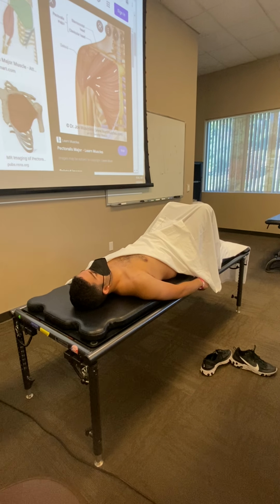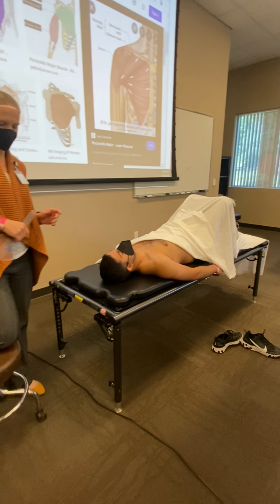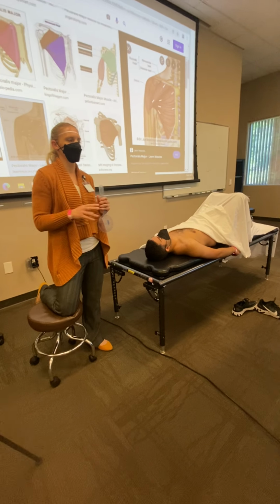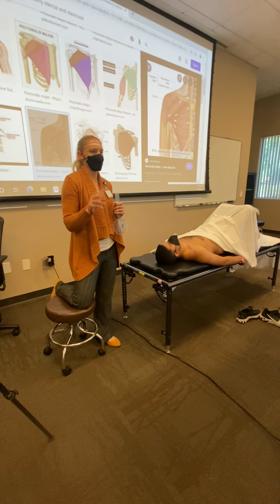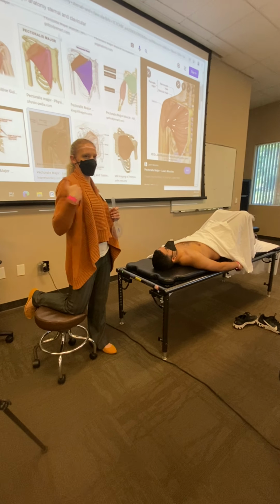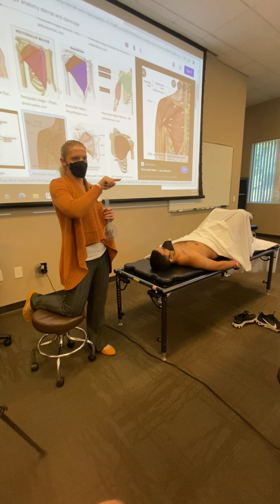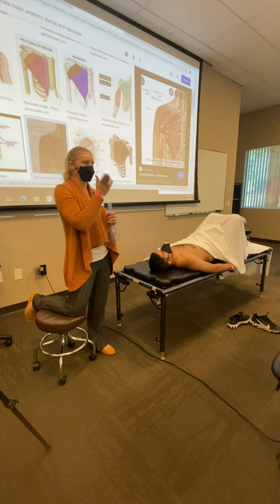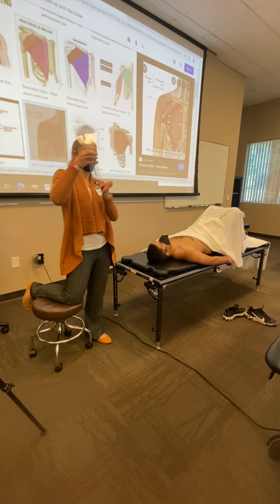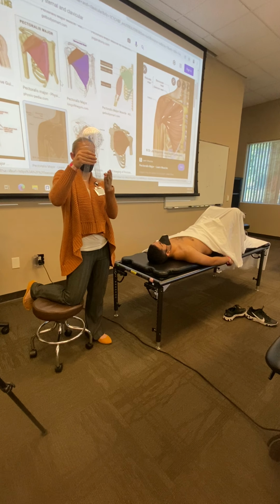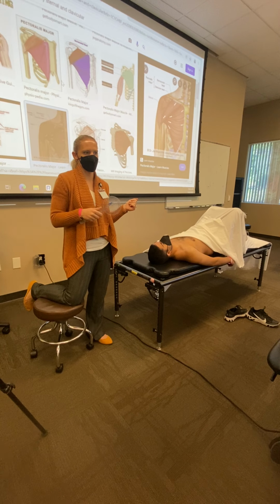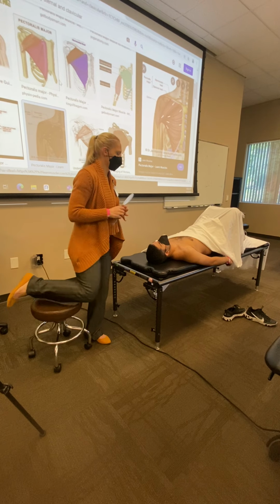So, like your lat MLT with your pec MLT, I'll show you both ways of how you can measure it. Again, you can measure the angle of the arm to the table, or you can just take a measurement of like your arm is 7 centimeters from the table, or whatever the centimeters end up being. Does that make sense? I'll show you both.